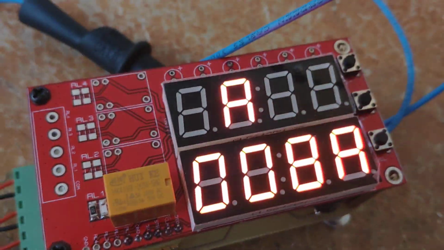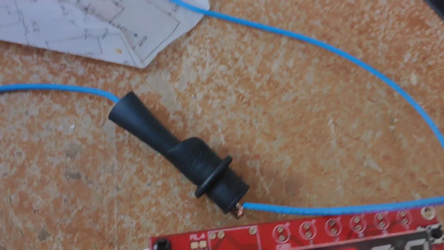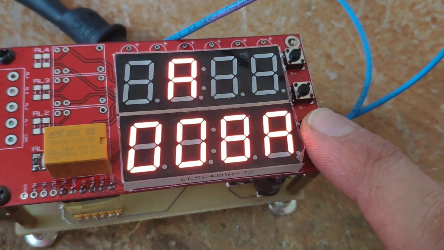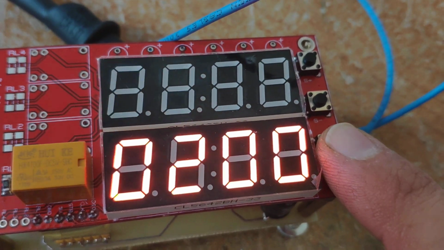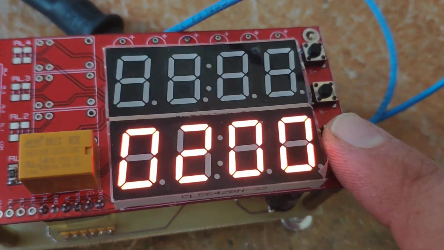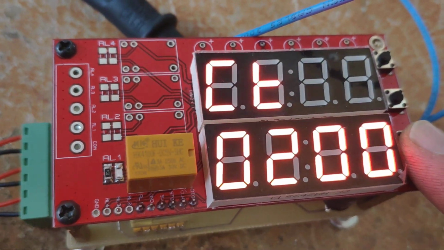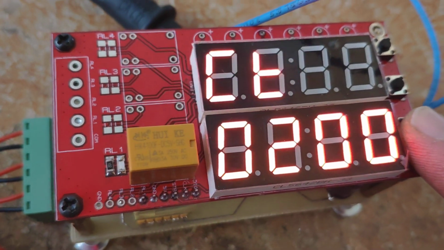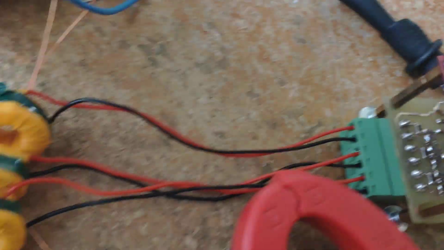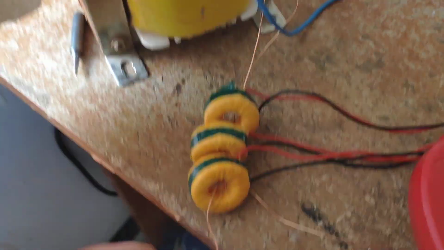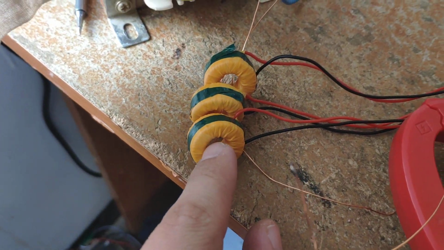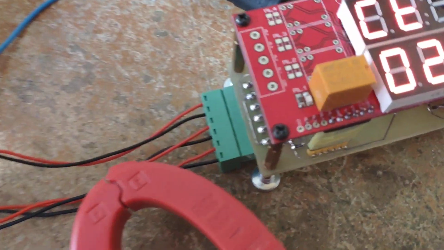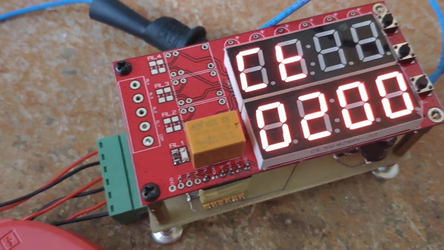This is the display and relay board. This button is used for setting. For example, if you want to change the CT ratio, here it's now 200, which means the CT ratio is 200 to 5. Or if 200 amps flows through this, it will be converted to 5 amps in order to be able to read it.